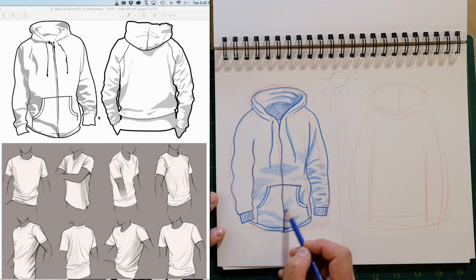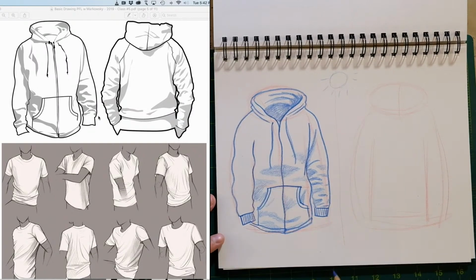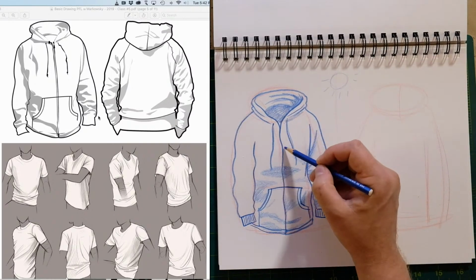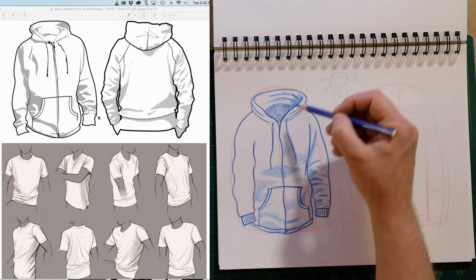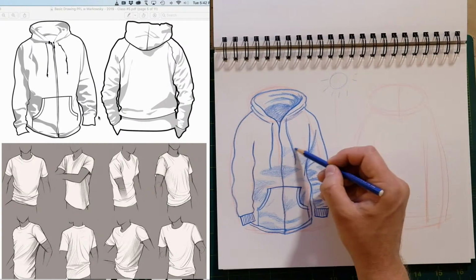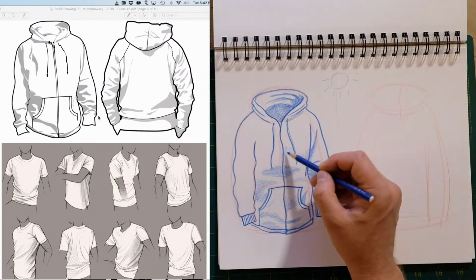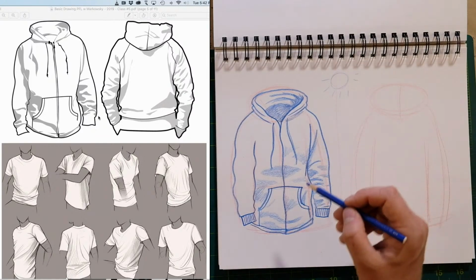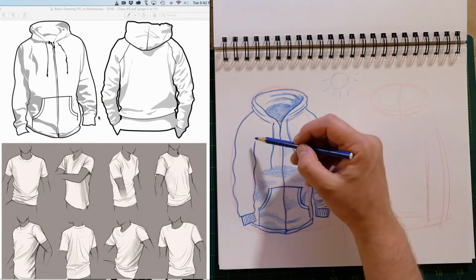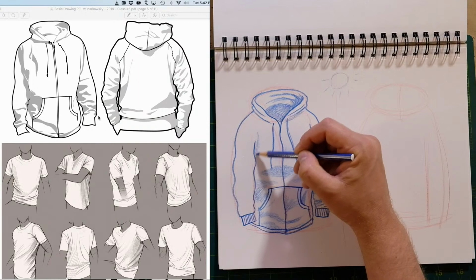So I'm thinking where the light is, and then I'm trying to anticipate, let's say this is bulging out, then the light's going to hit here and give a little shadow underneath. And wherever that is, it's going to create, just like I did with the cloth, a cascading effect of fabric folding and folding on top of itself.